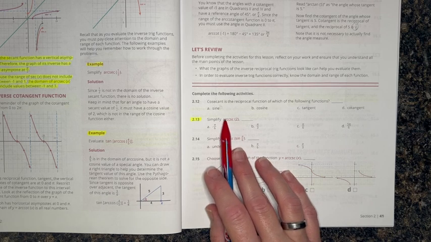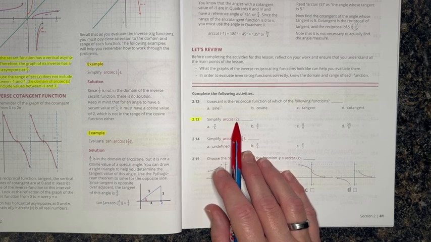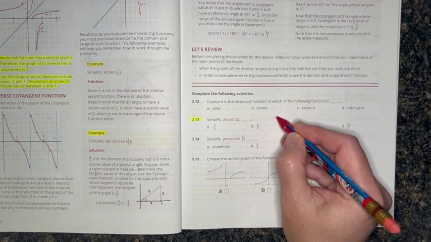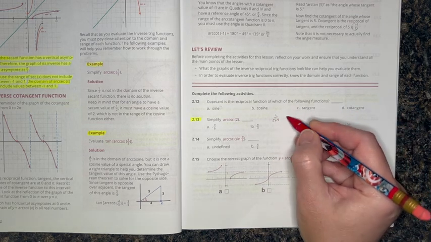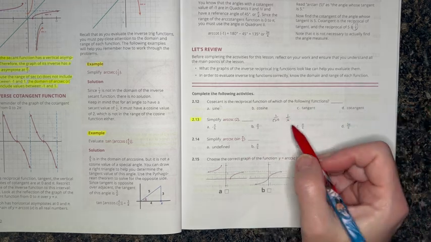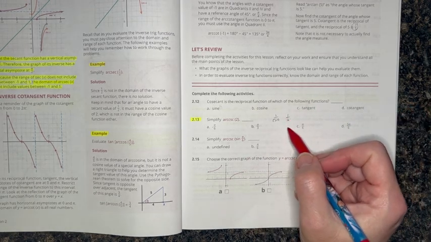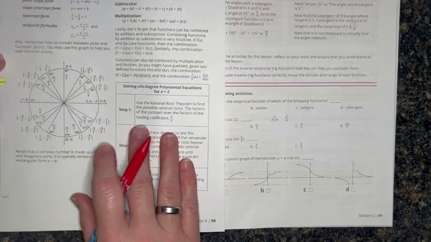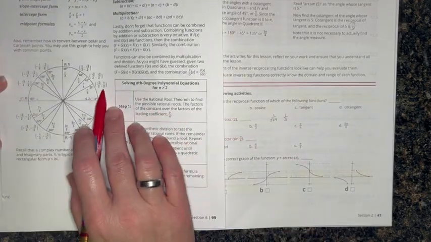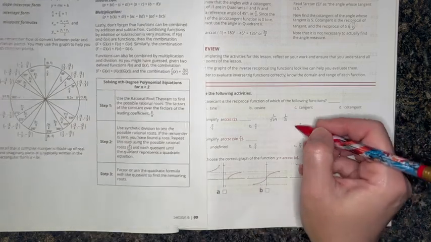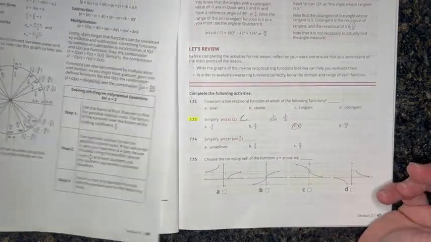The angle whose cosecant is 2. Cosecant is 1 over sine, so 1 over 2, right? We take the reciprocal. So where is our sine 1 over 2? Here's our reference angle, our unit circle again. My sine is 1 over 2, or 1/2, at pi over 6. So the answer is C, pi over 6.